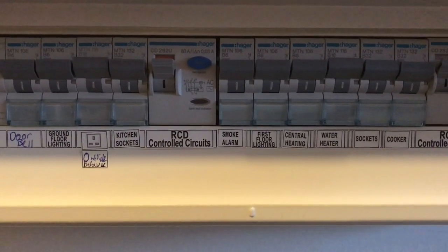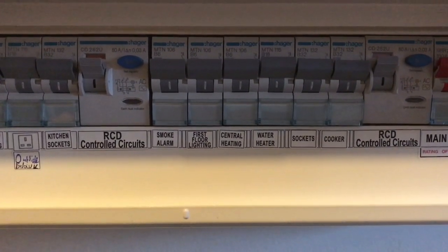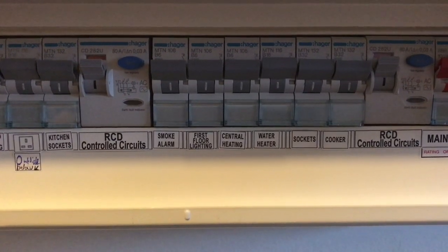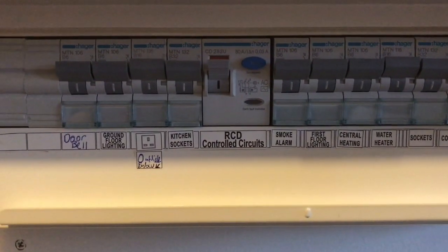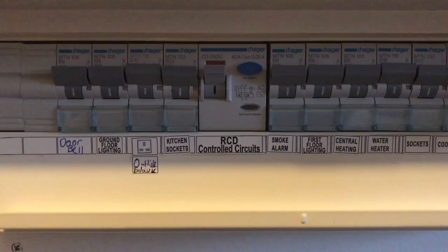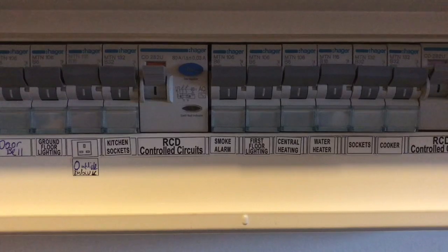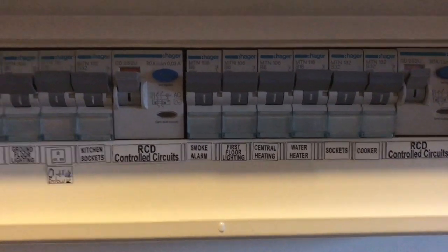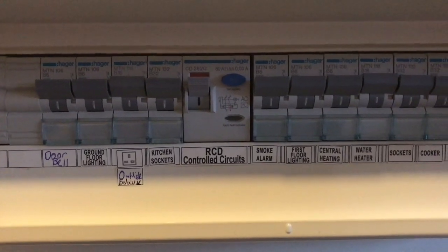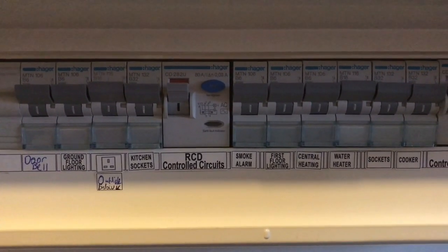Just notice as well, we have got the first floor lighting and the ground floor lighting on separate RCDs. We have got the upstairs sockets and the downstairs sockets separated as well.